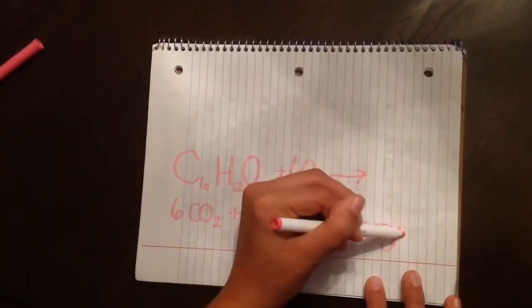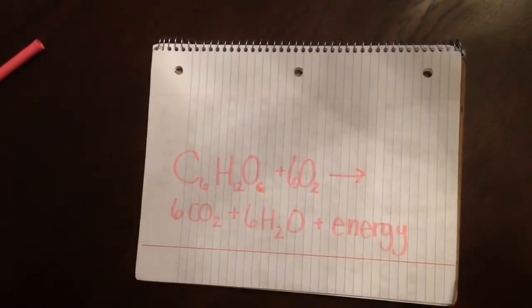This is the chemical equation for cellular respiration. There are 3 steps in the cellular respiration cycle. The first step is glucose, the second is Krebs cycle, and the third is electron transport chain. What is produced in each step that carries down to the next step? The first one breaks down glucose into 2 molecules of pyruvate.